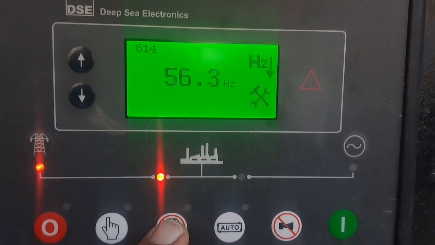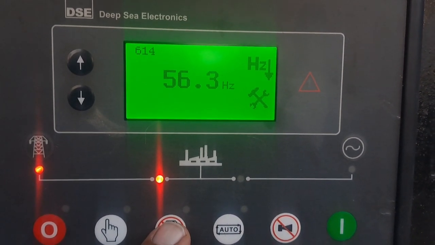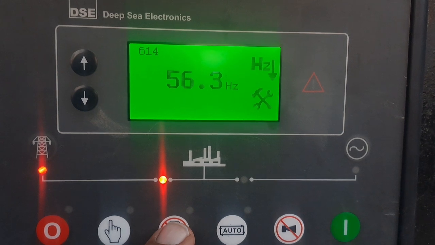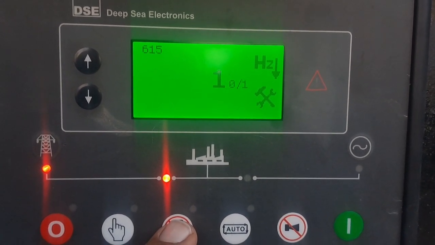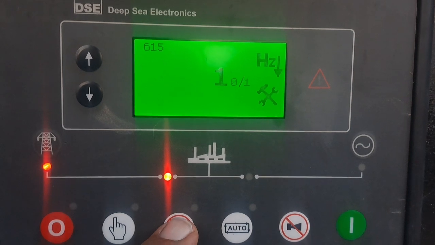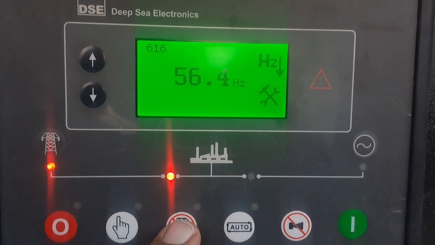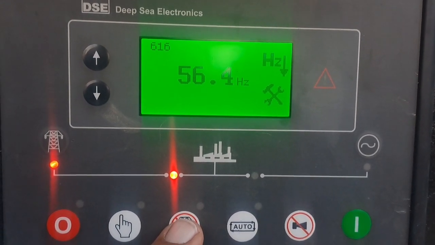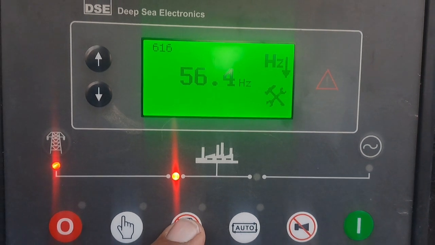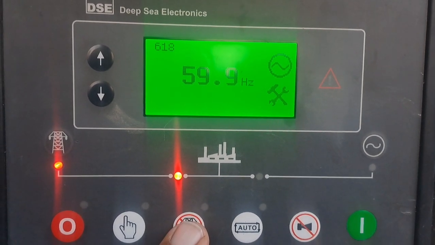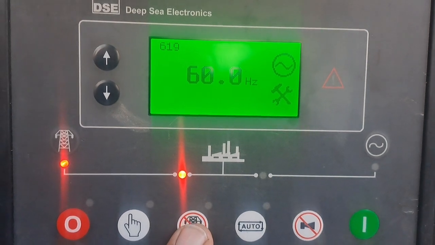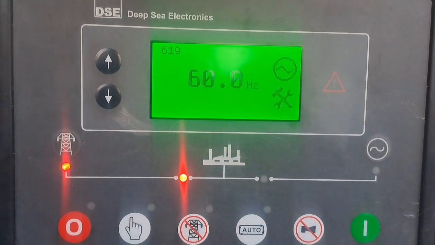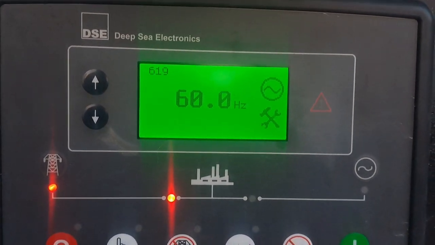The next 614, under frequency shutdown trip. 615, under frequency warning enable. 616, under frequency warning trip, loading frequency. 618, nominal frequency 60. This is the actual frequency of the generator, 60 Hertz.